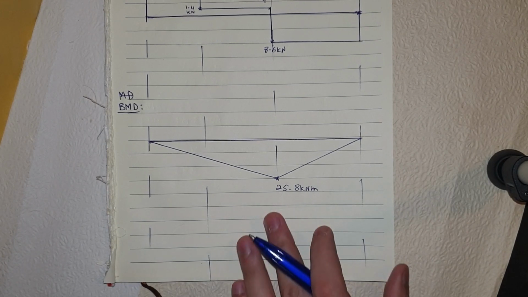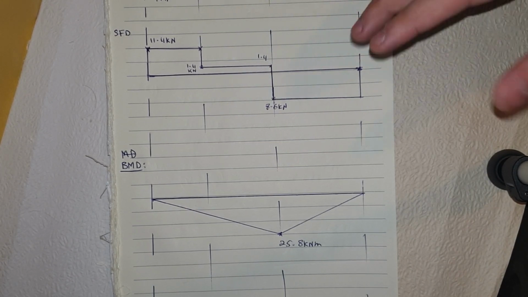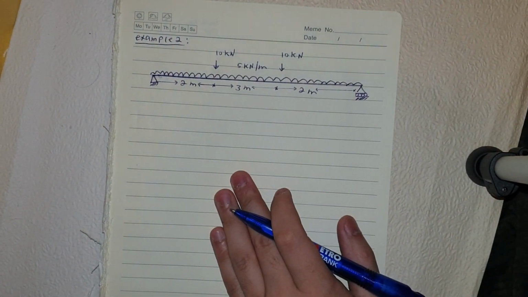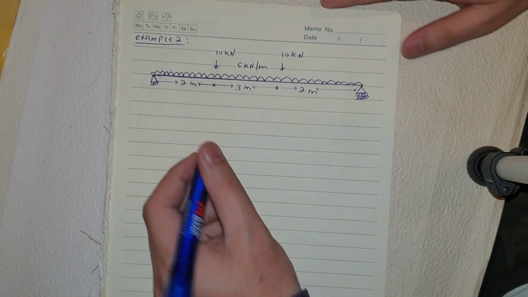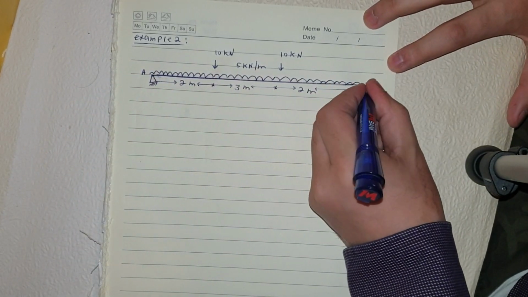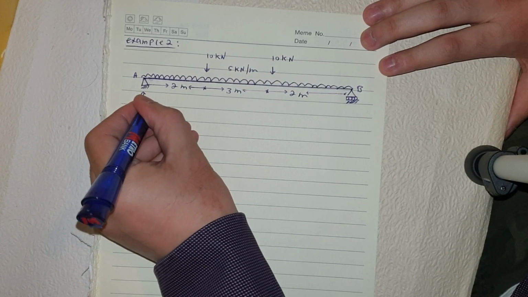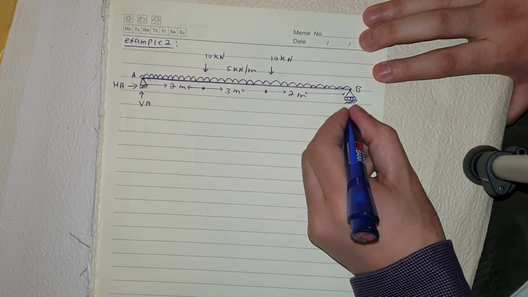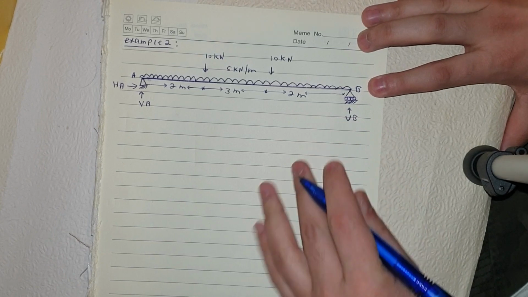So I will do another example on UDL beam, and then I will draw the shear force diagram and the bending moment diagram of the beam, and then I will teach you guys how to draw it. So in the second example, I'm going to solve a simply supported beam with UDL and point loads. So point A and point B. I know pin has two reactions, VA and HA, horizontal reaction and vertical reaction. Roller has only one reaction, which is VB, vertical reaction.